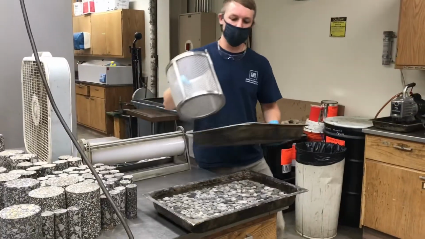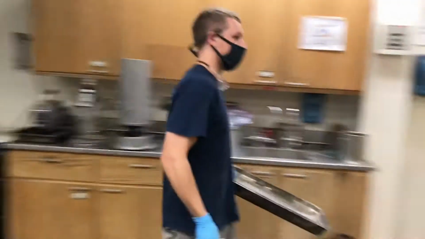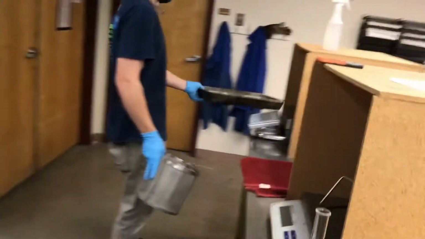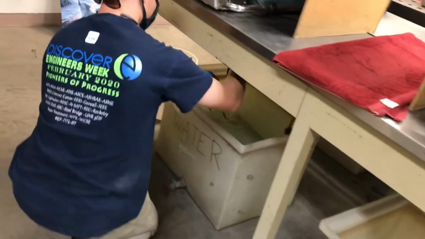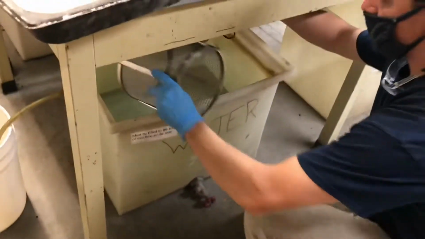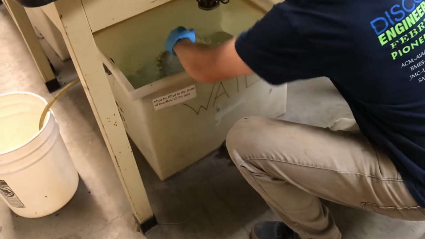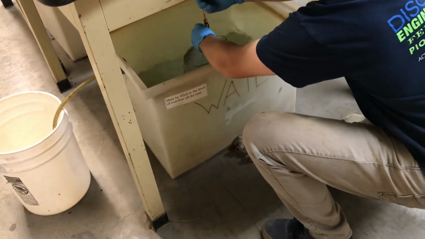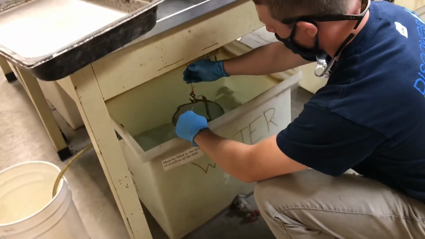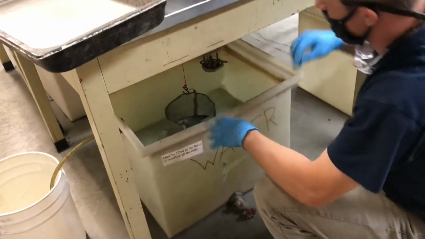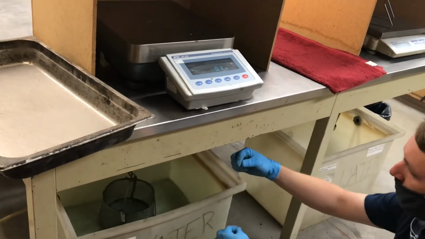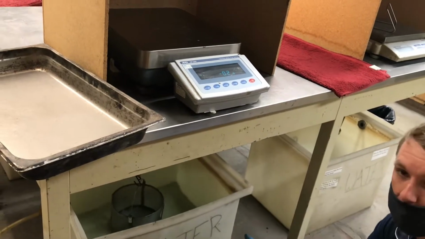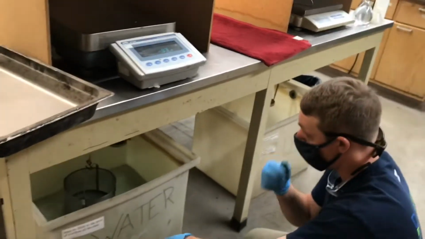The first thing we want to do is take our basket and our pan, and I'm going to come to our water bath and attach our basket, remove any air bubbles, and tare our scale. So this scale is connected on the bottom with a rope so we can measure the weight of our aggregates underwater.